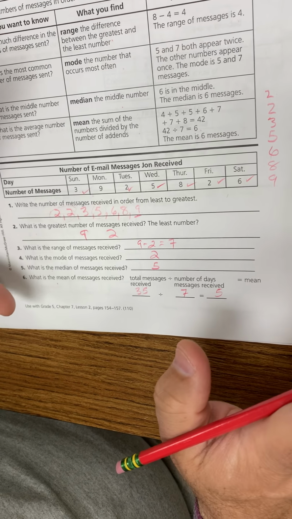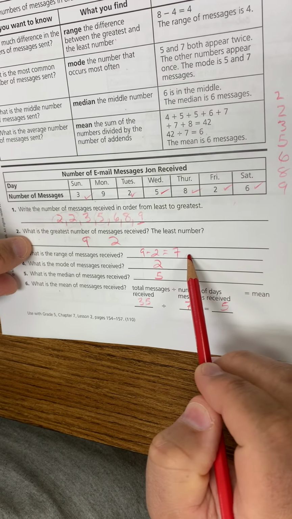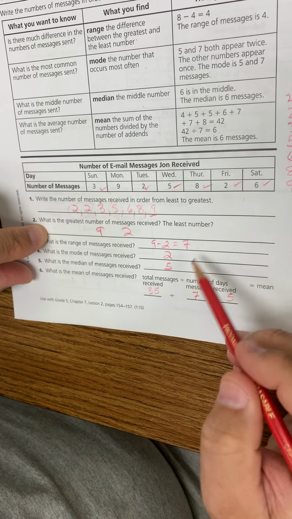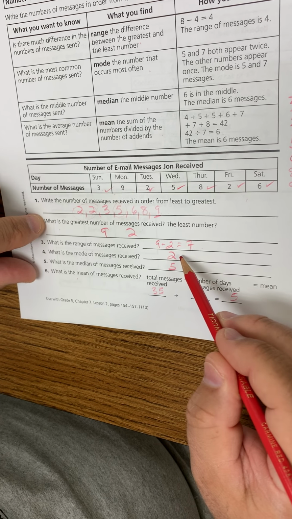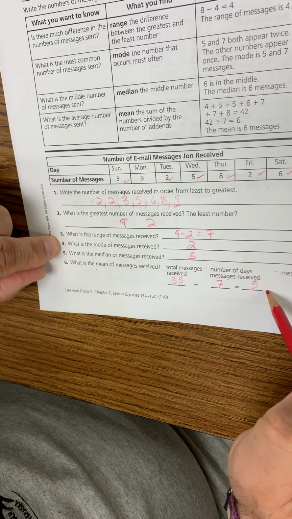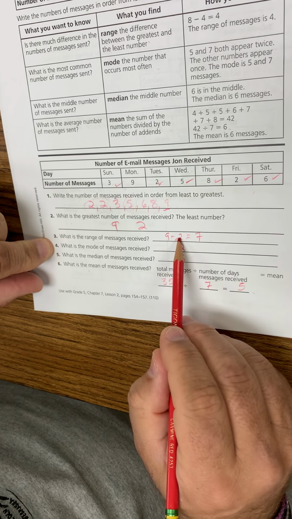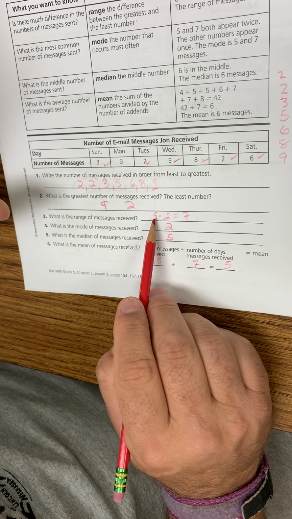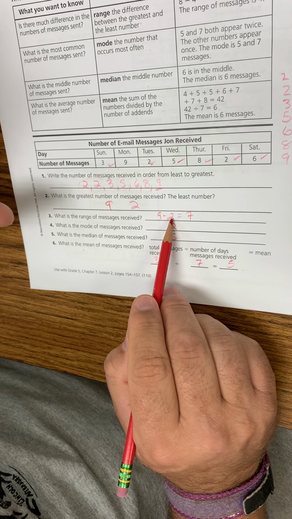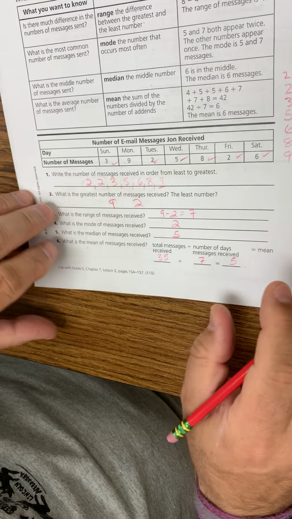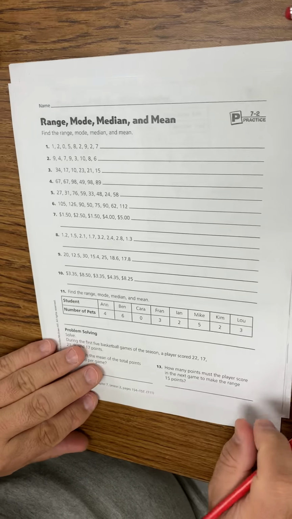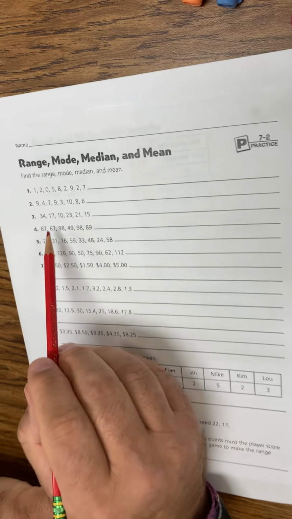Now, one thing I want you to pay attention to. Our range is 7. And that 7 is between the numbers of 2 and 9. And if you notice, the mode, median, and mean all have to fall between 2 and 9. If you have a number that is outside of the numbers 2 and 9, you did something wrong. All right, now we're going to do, let's see.